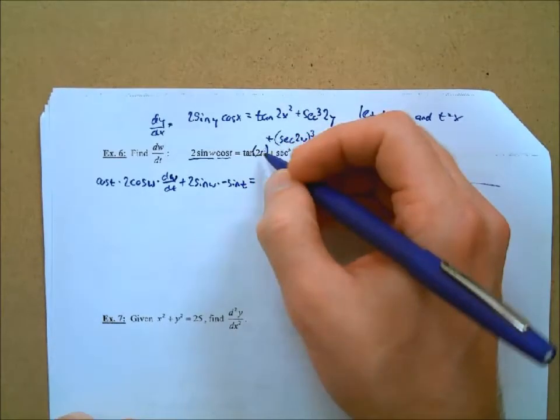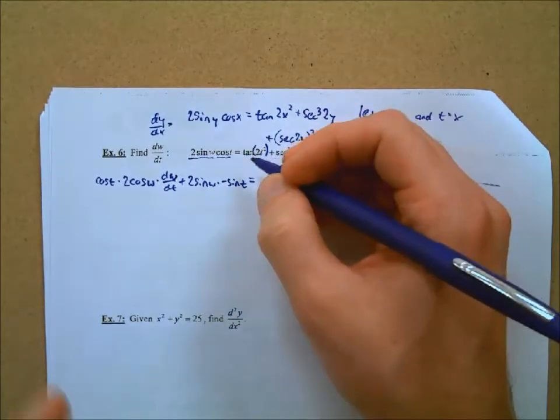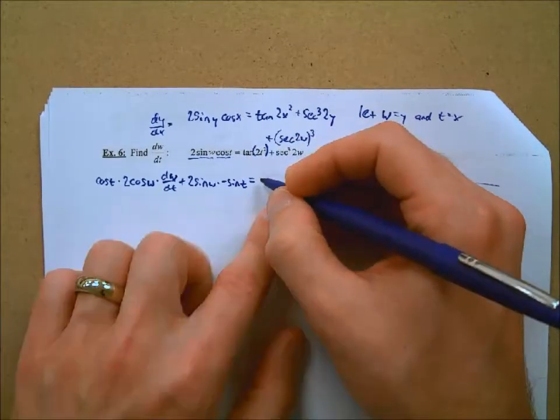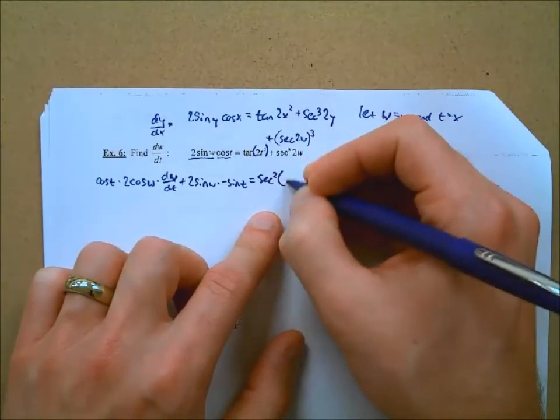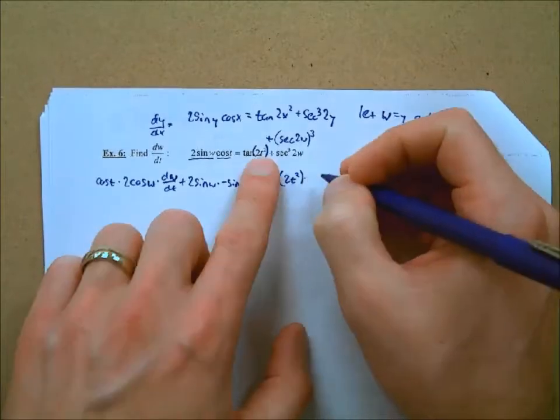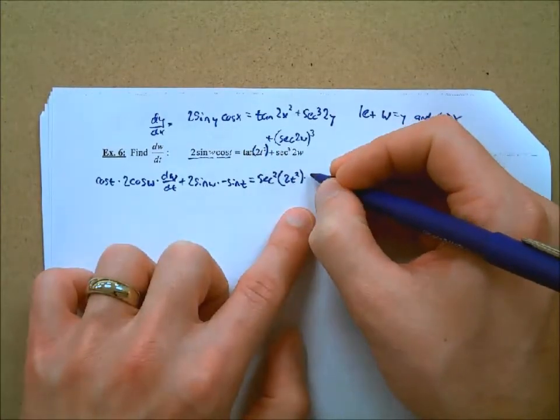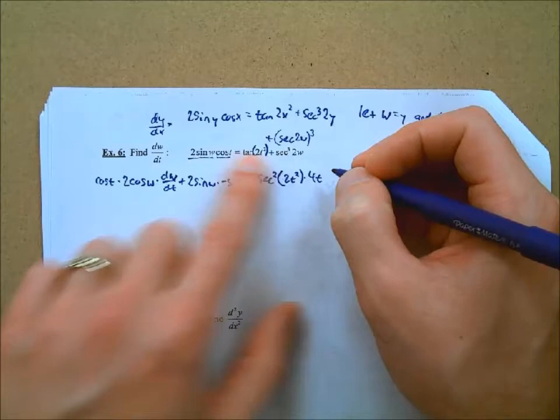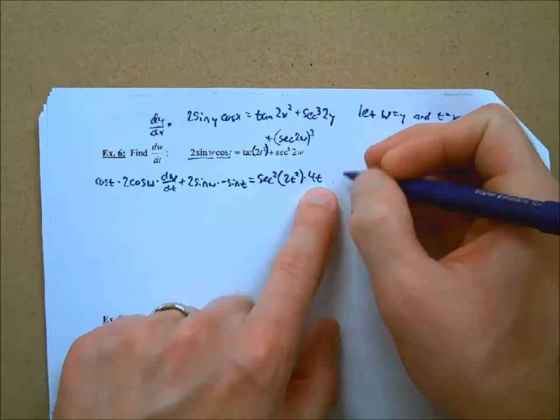The derivative of tangent of 2t squared: the outermost layer is tangent. The derivative of tangent of something is secant squared of that something times the derivative of what's inside. The derivative of 2t squared is 4t. The derivative of t with respect to t is going to be 1, so it's just 4t there.